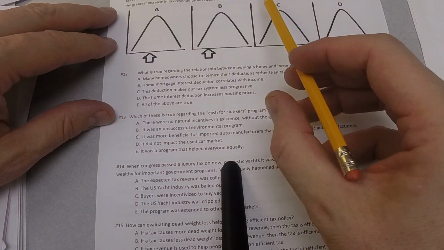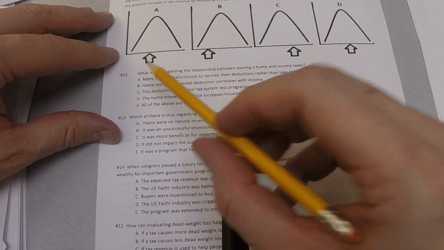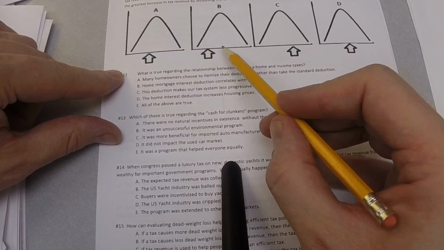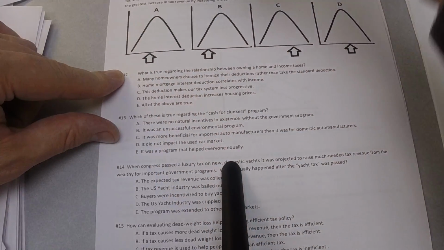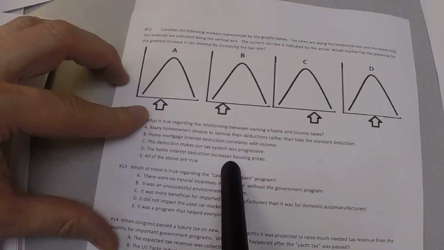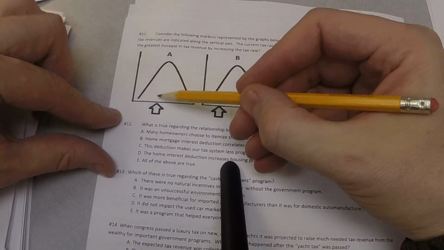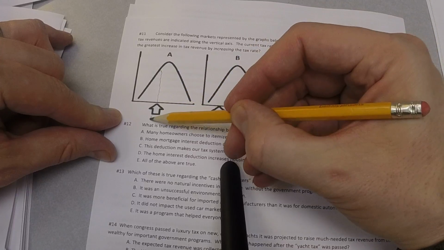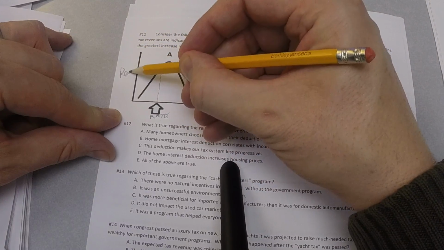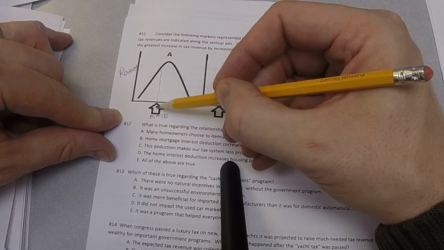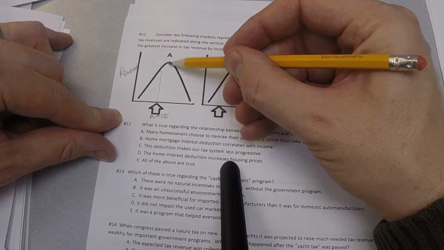The following markets are represented by the graph below. Tax rates are along the horizontal axis, and corresponding tax revenues are indicated on the vertical axis. So we could just take a look at these graphs that are set up here. That rate corresponds with that amount of revenue. The way to maximize revenue would be to be at this tax rate.